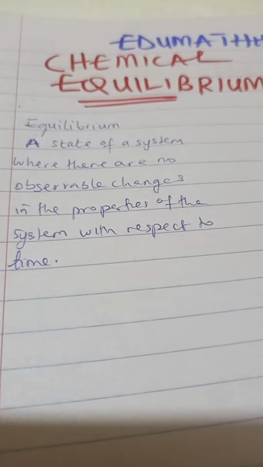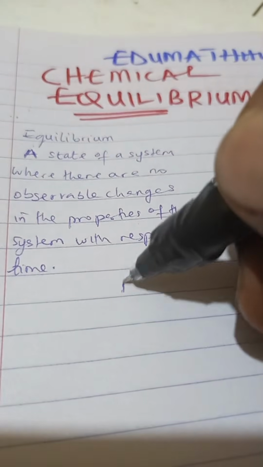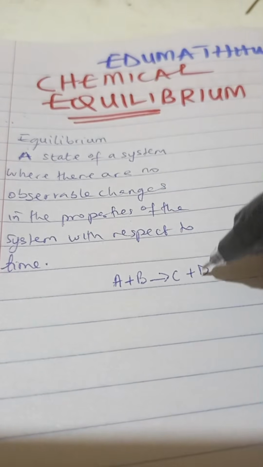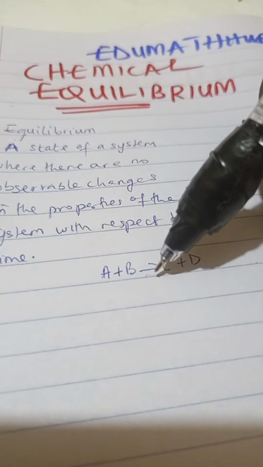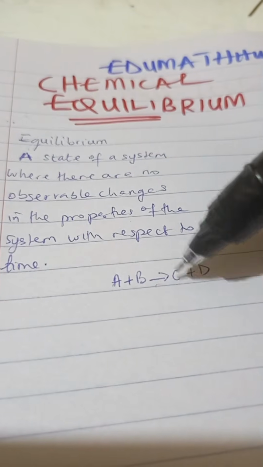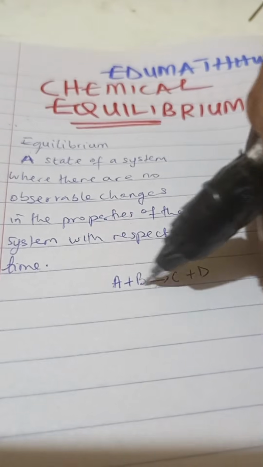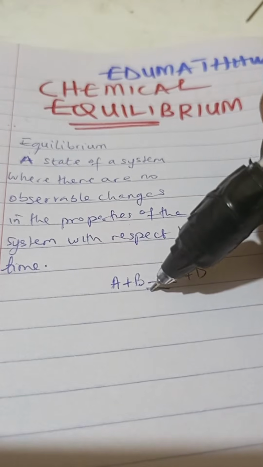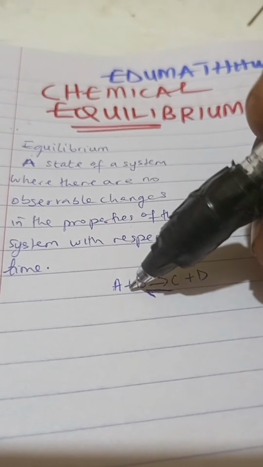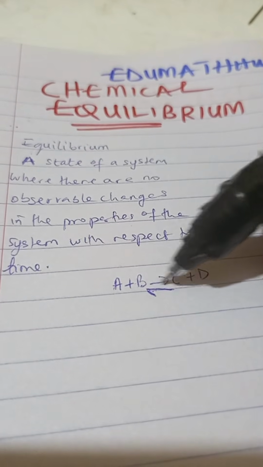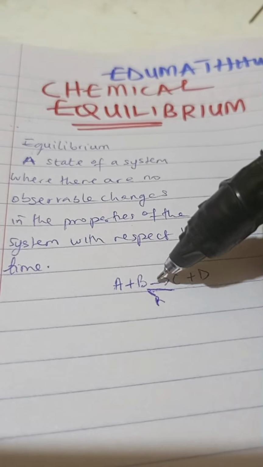Now, let's assume a reaction like you have A plus B combining to give C plus D. In this case, there are two directions this reaction can follow. It can go in the forward direction, like this. Then it can also go back like this. This one will be called the reverse direction or reverse reaction, while this one will be the forward reaction. So I can write an arrow at this point and I can write F.